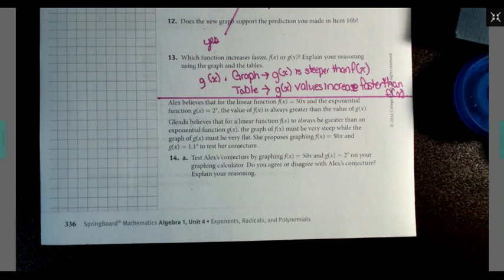Test Alex's conjecture by graphing f of x equals 50x and g of x equals 2 to the x power on your graphing calculator. Do you agree with Alex's conjecture and explain your reasoning?